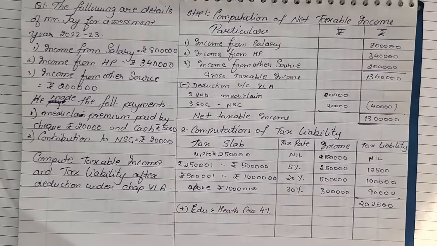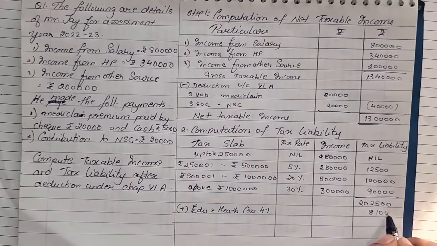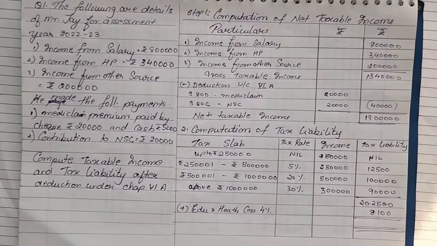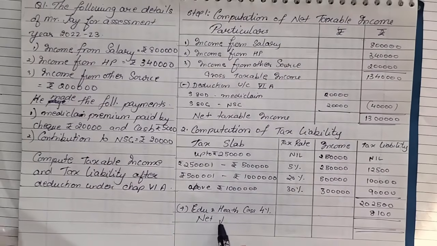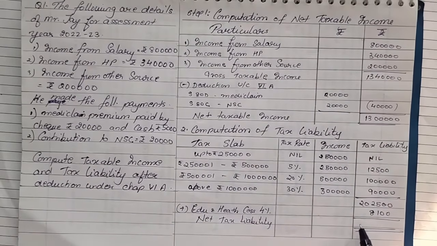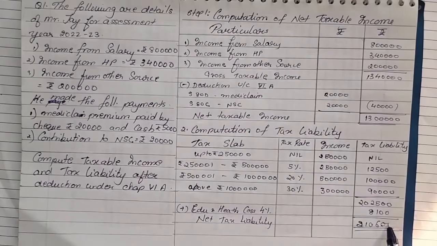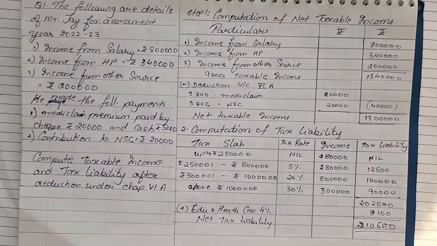So 2 lakh 2,500 into 4% comes to 8,100. We will add that to your gross tax liability. So our net tax liability is 210,600. This is how we need to solve the sum based on calculation of tax liability.